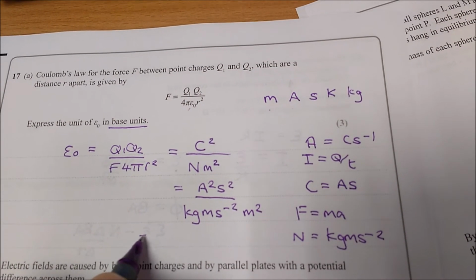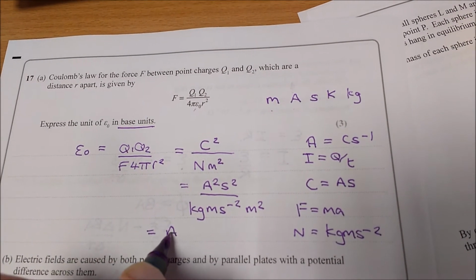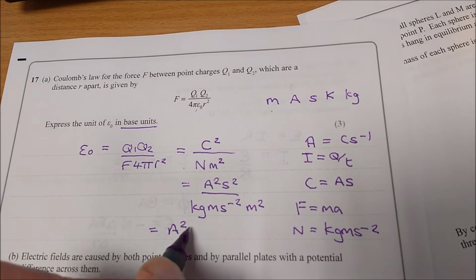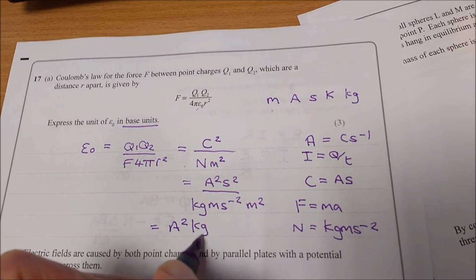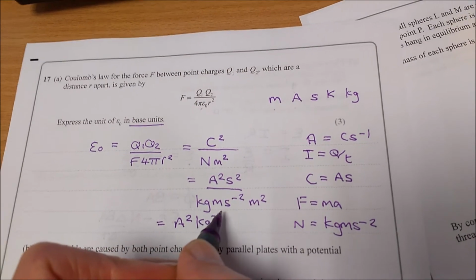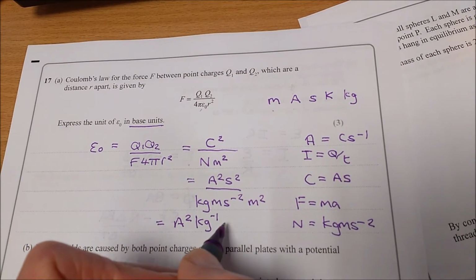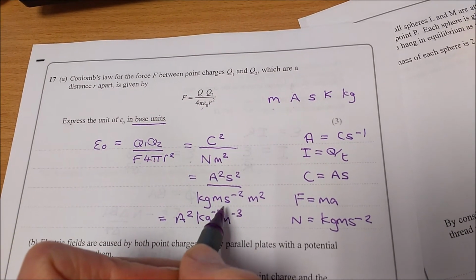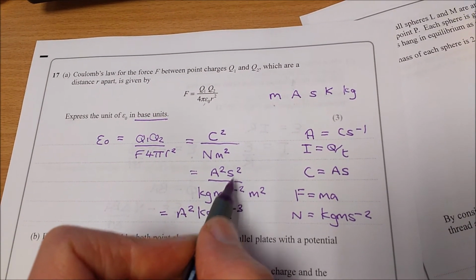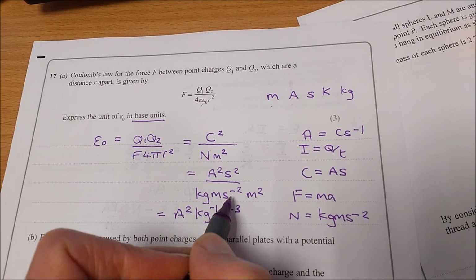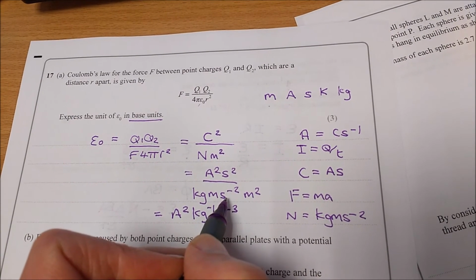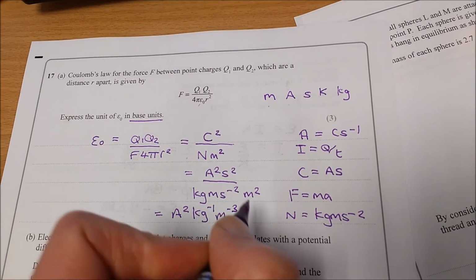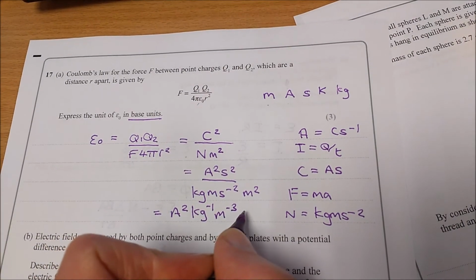Just need to tidy that up a little bit. So we've got amp squared. We've only got 1 kilogram there, so we're dividing. So that's per kilogram. We've got meters cubed there, we're dividing, so that's per meters cubed. And we've got second squared divided by per second squared, so that gives us second to the 4.